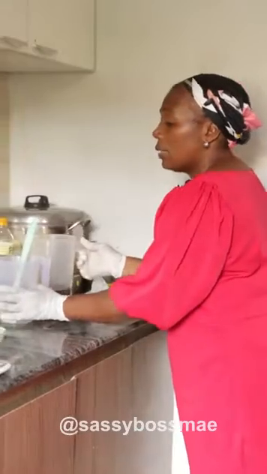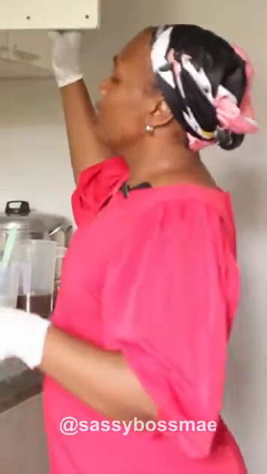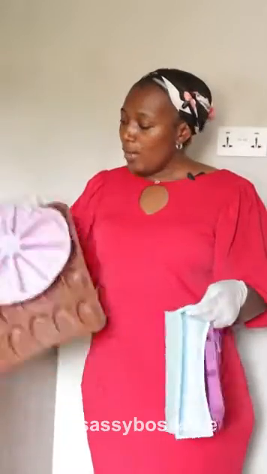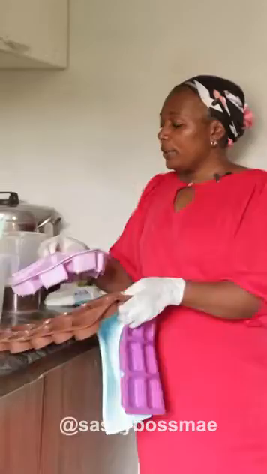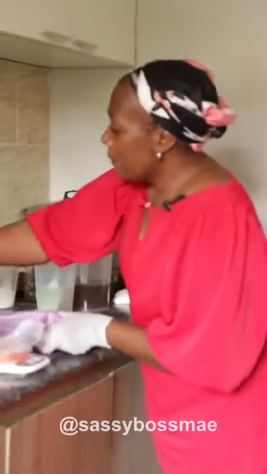All right, I've mixed everything and I've set it aside. The next thing is for me to prepare my mold. There are so many kinds of mold. If you go to the market you will see so many molds. Yeah, so I have different ones, but I'm choosing to use this one for this particular soap that I'm making. You can use any one. Why I'm using this one is because I will not throw it away. I will add it to the soap that I'm making. Yeah, so my mold is ready.